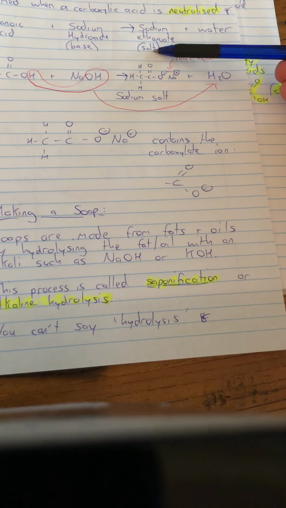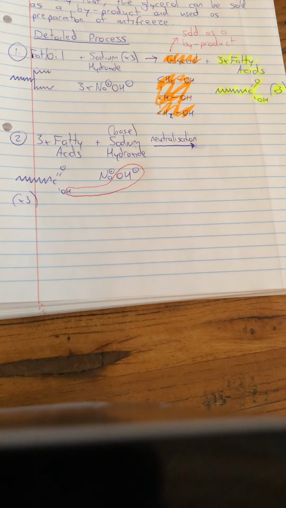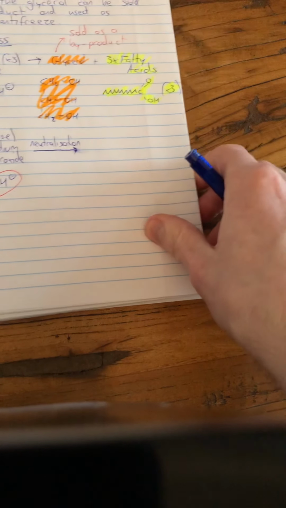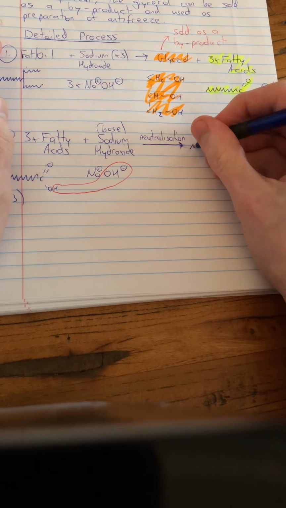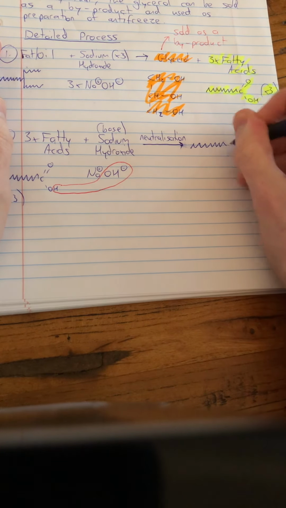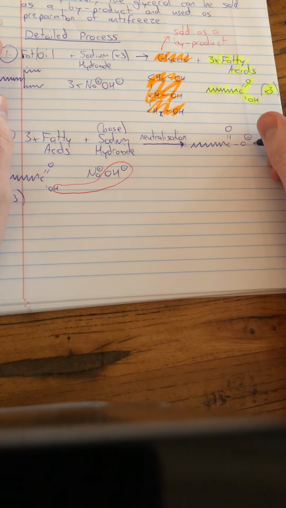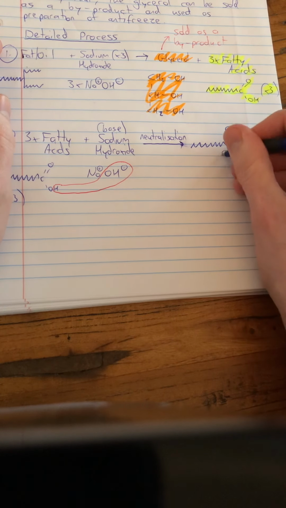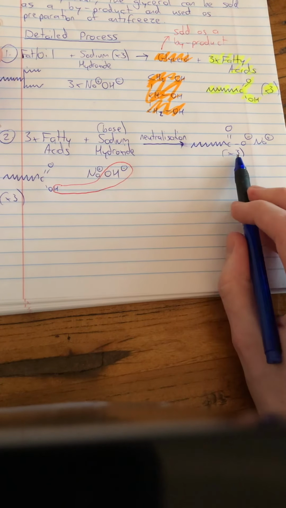And remember from previously, when we neutralize, we get a salt and we get water. So what we're left with is our salt molecule, and remember we're going to get 3 of them because we've got 3 fatty acids, we'll get 3 salts.